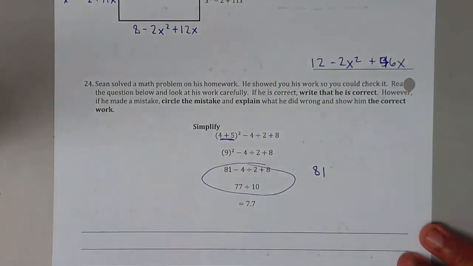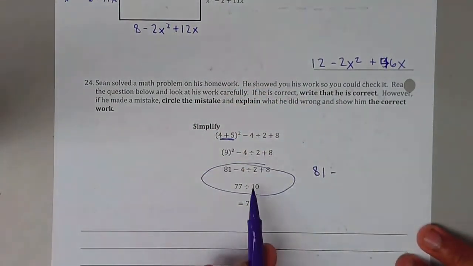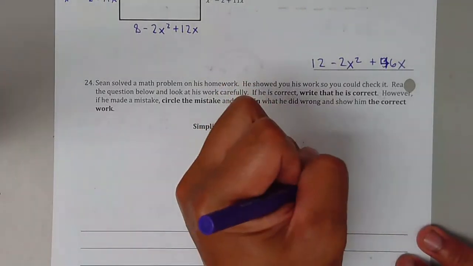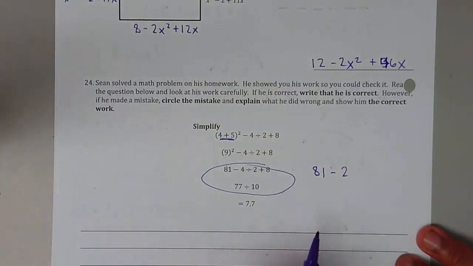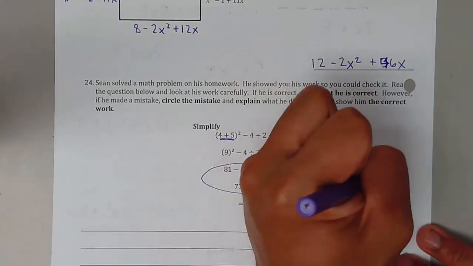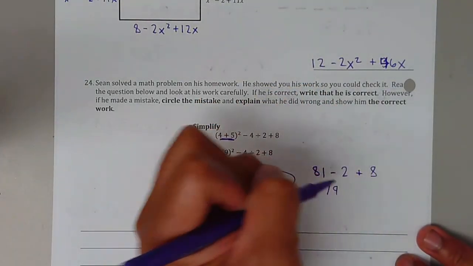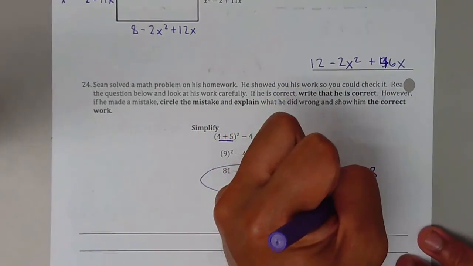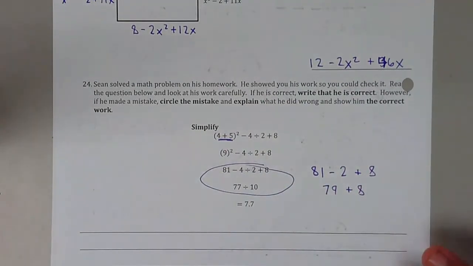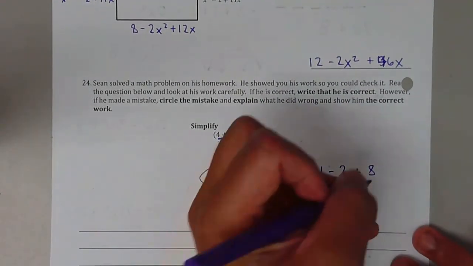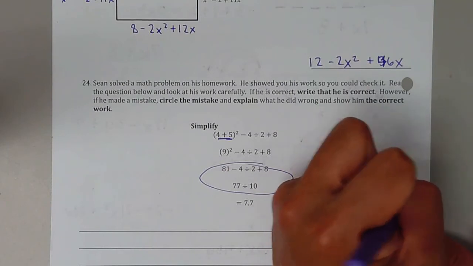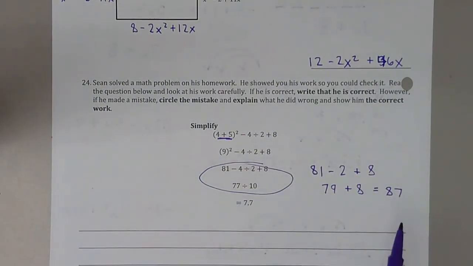81 minus 4 divided by 2, that gives us 2, and then plus 8. 81 minus 2 is 79 plus 8. That gives us 87. All right, so we got the correct answer.